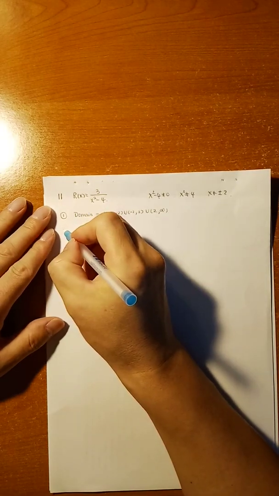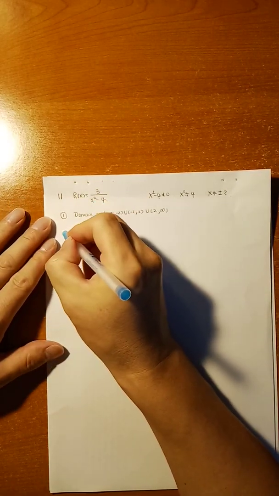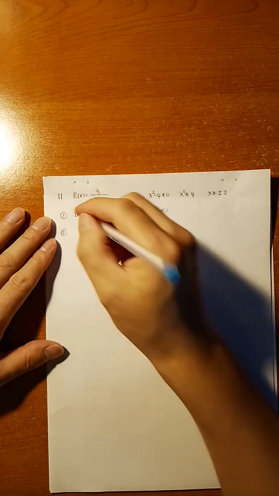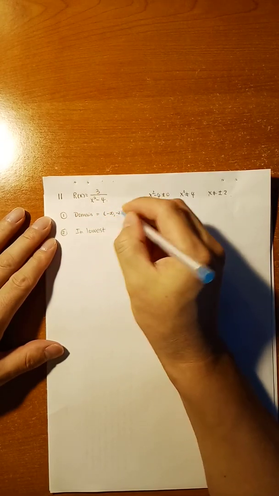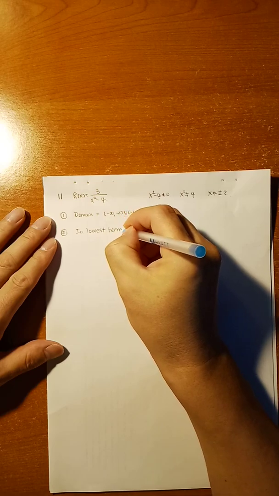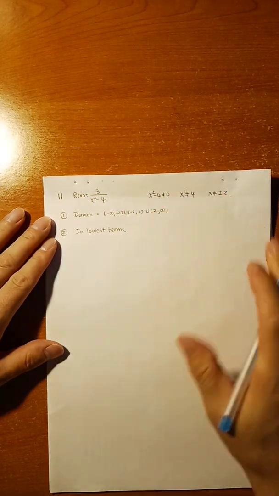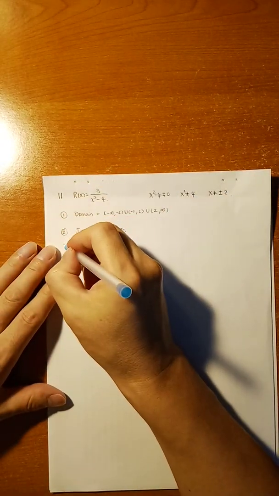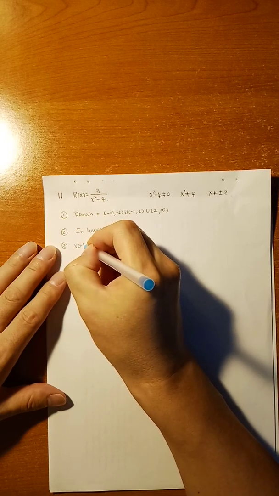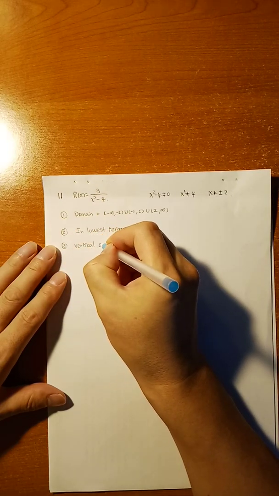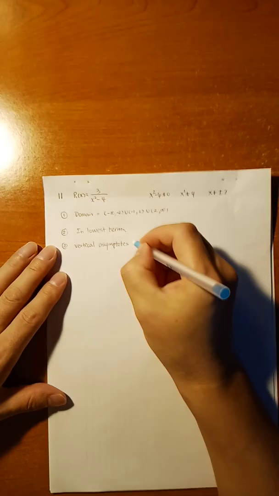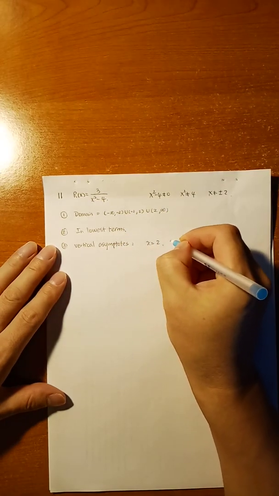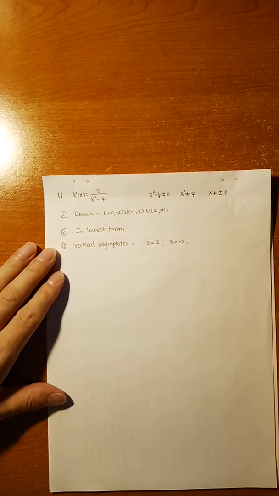Okay, and this is in lowest terms. And then you can find the vertical asymptotes. One is x equal to 2, one is x equal to negative 2.